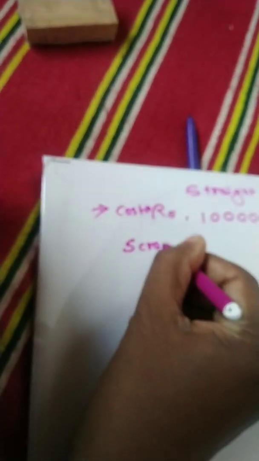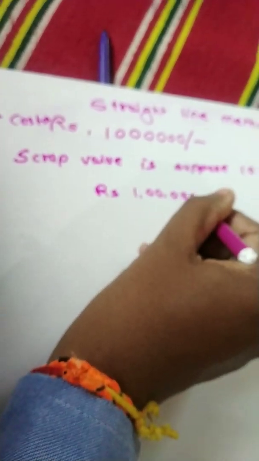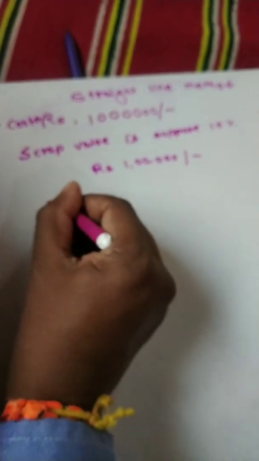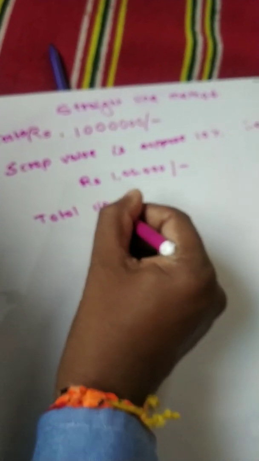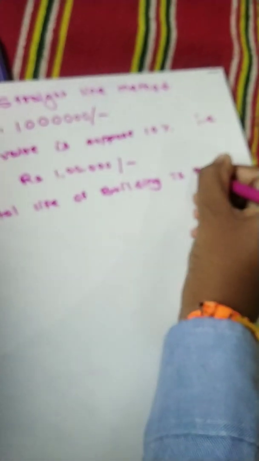The property cost is rupees 10 lakhs, whereas the scrap value is, suppose, 10%, that is rupees 1 lakh. Now it is very simple. Now the total life of the building is, suppose, 75 years.